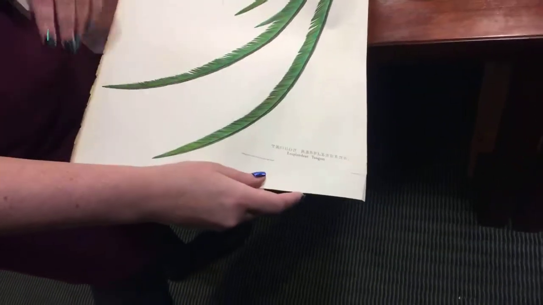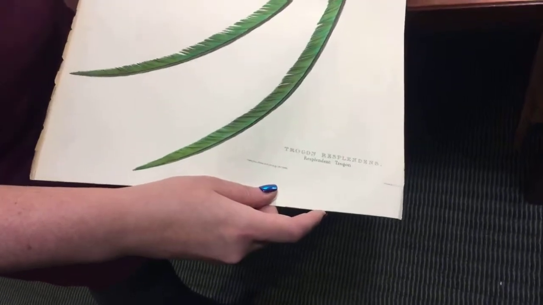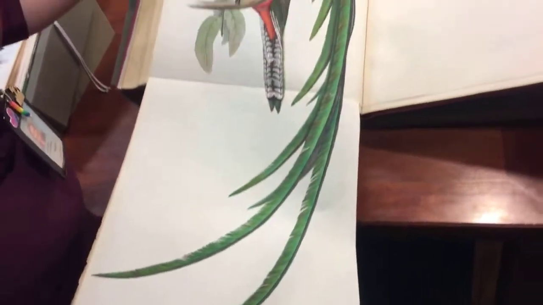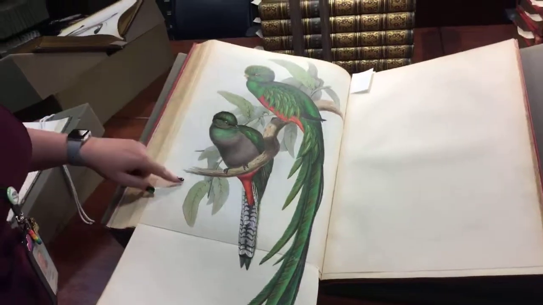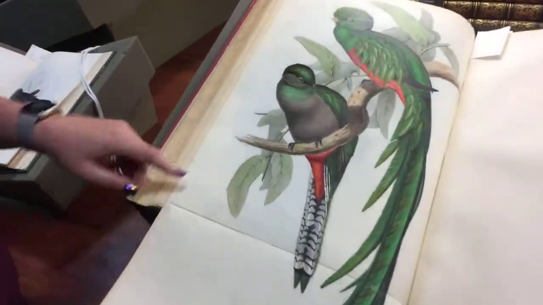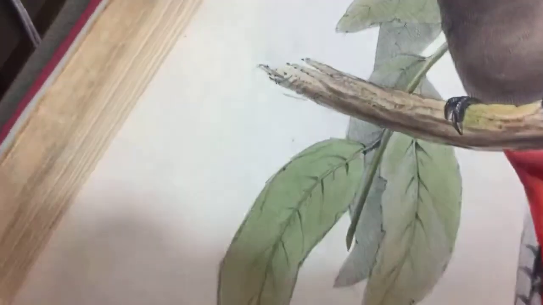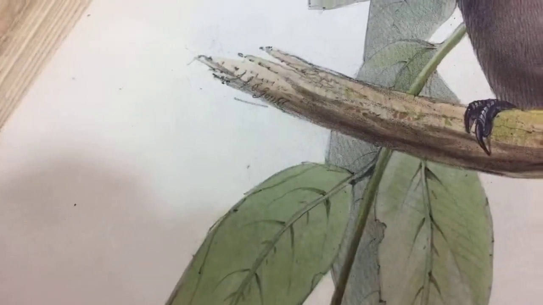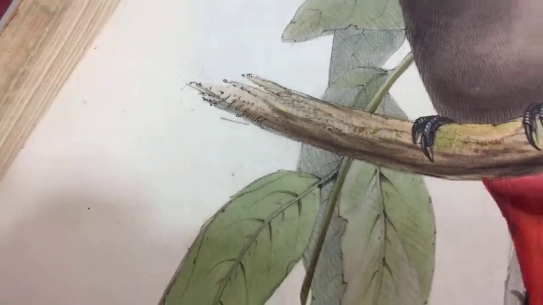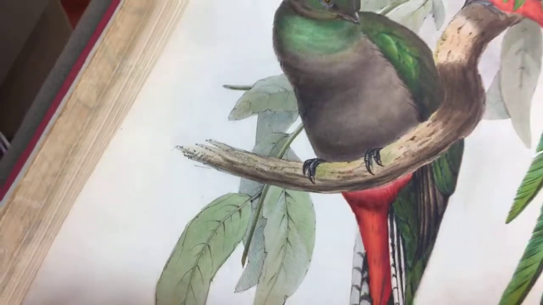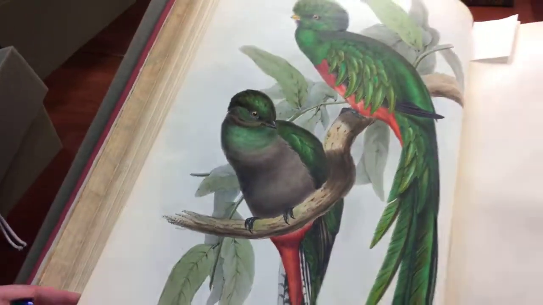But this is the fabulous male quetzal with this beautiful folding paper attachment with the female. And you can see here, she's signed it. And it too is sort of nestled in a bit of greenery. And this greenery became really important to Elizabeth and her art in her later years.